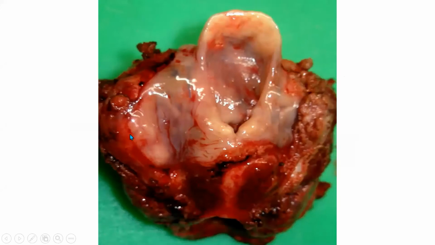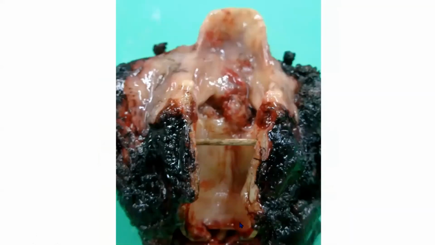Here are the mucosal cut ends, which can be appreciated and have to be identified first on gross. We cut the larynx posteriorly along the cricoid cartilage and inspect the relationship of the tumor to the glottis, supraglottis, and subglottis.